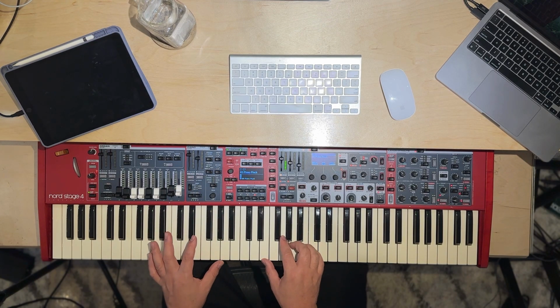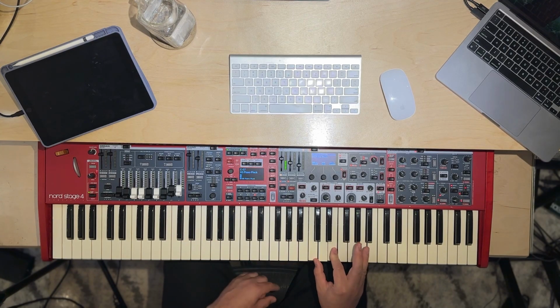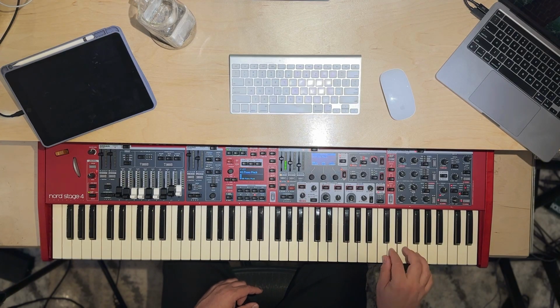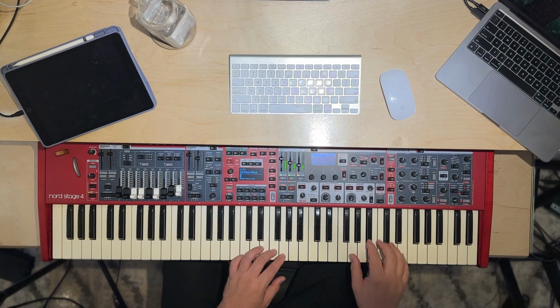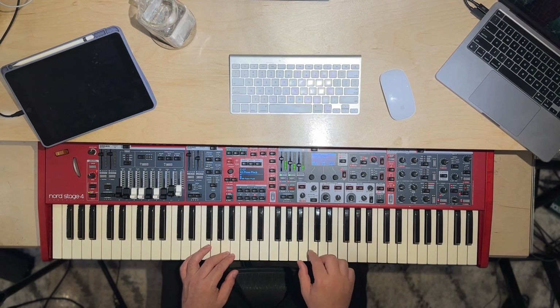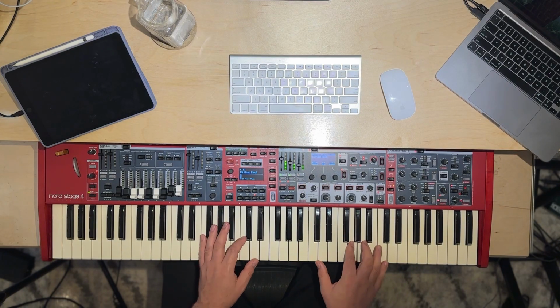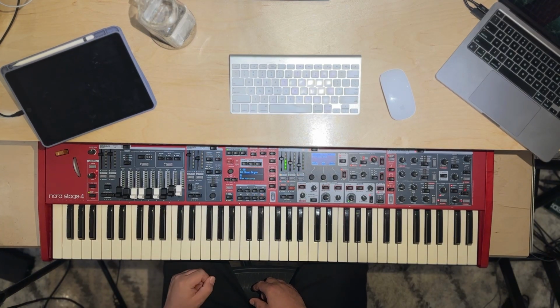And then, of course, we have more than just pads. This is elements of a grand piano. I actually sampled it here in Nashville. And it ends up sounding like something totally different. If you're into pop music, that would be a killer intro.